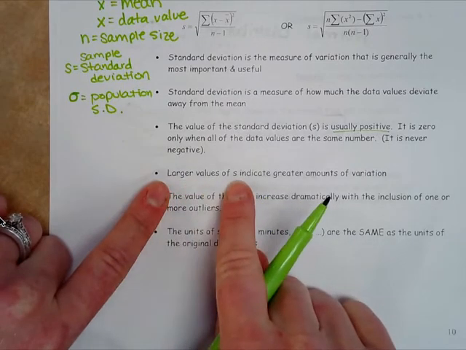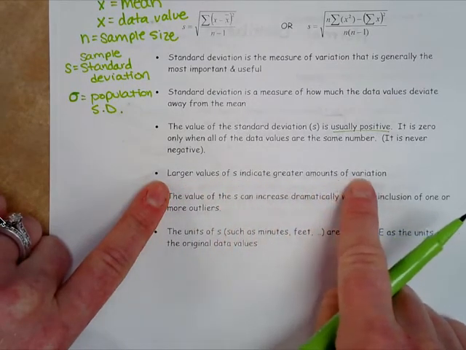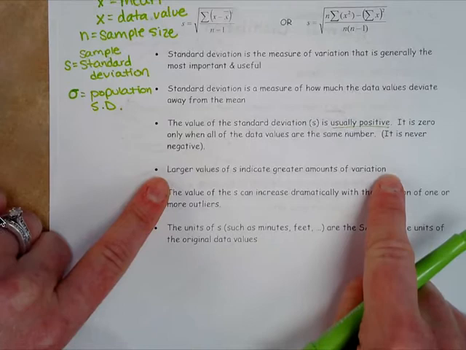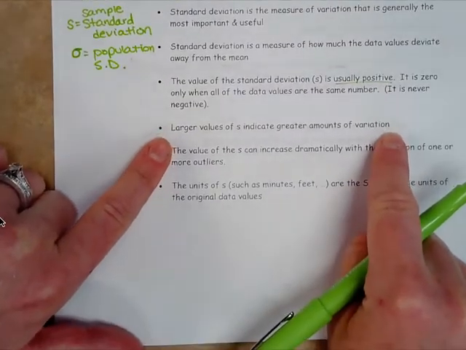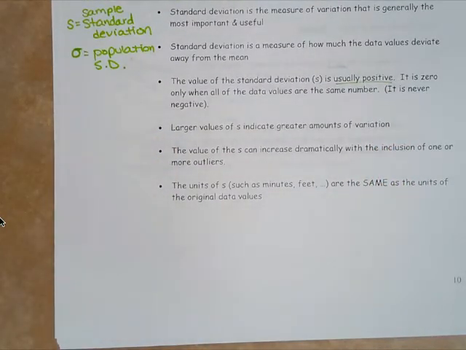Larger values of s indicate greater amounts of variation. Whenever you're looking at data, it depends on what you're looking for, but you want that value to be very small. Then that means that your sample set aligns pretty well with your mean.